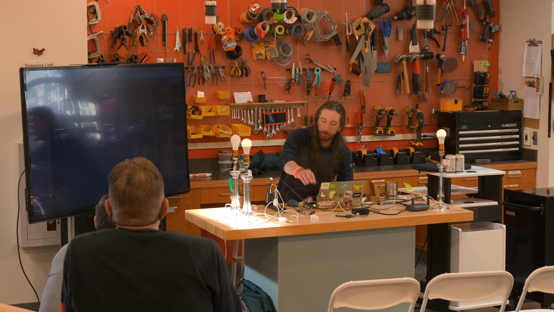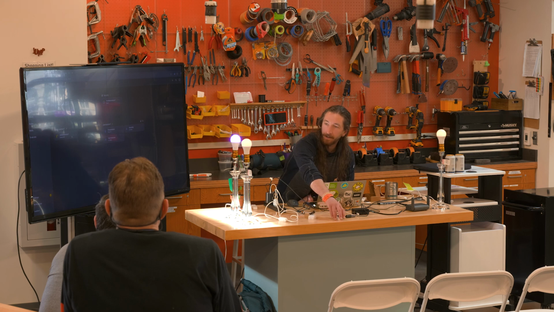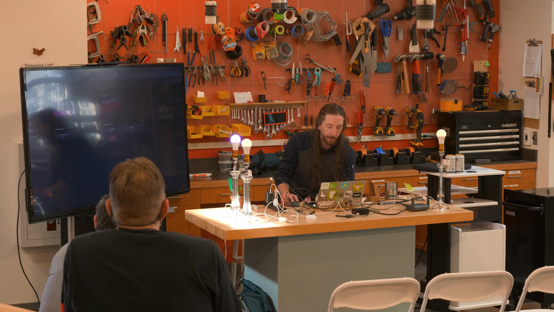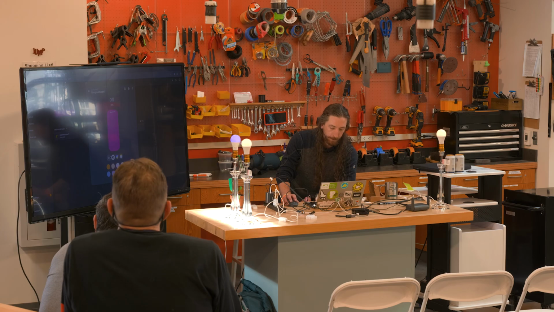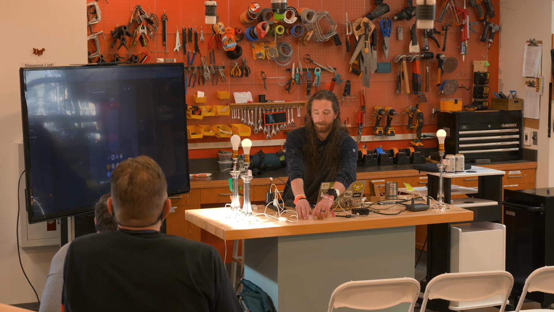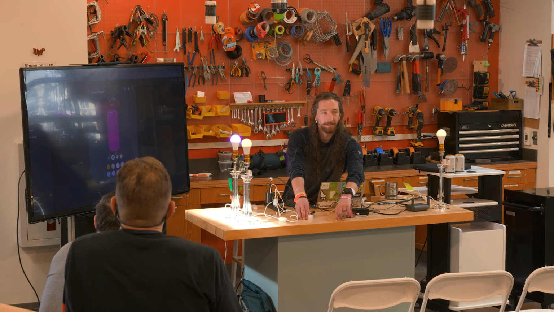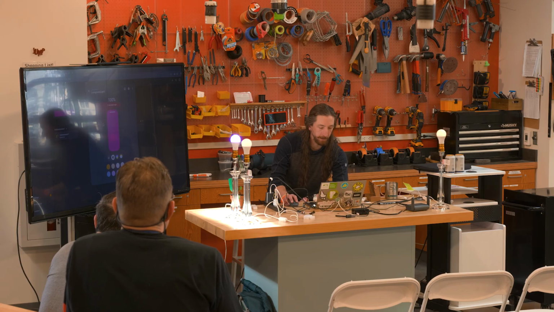Because I had it open. There we go. So now we have an automation where when the front door opens, if the light is off, it returns to its previous state. Just like that.